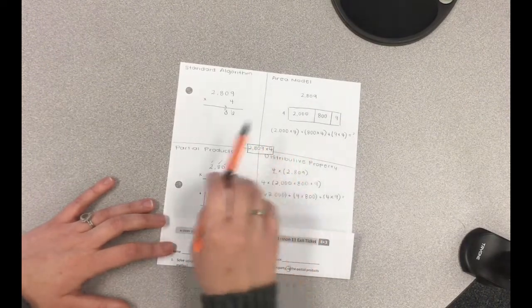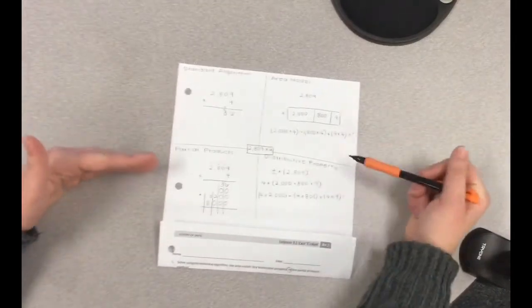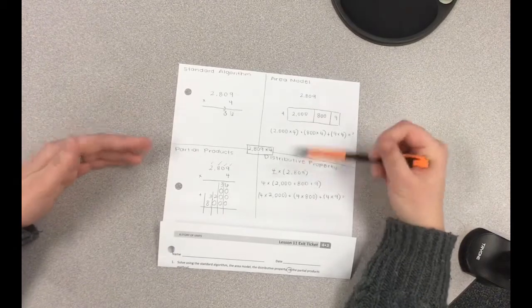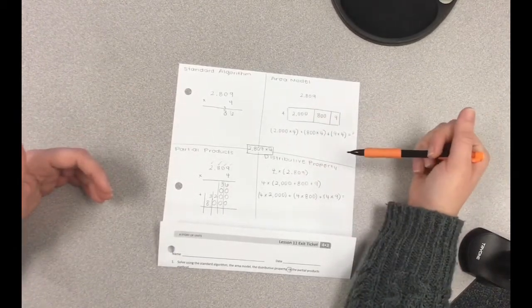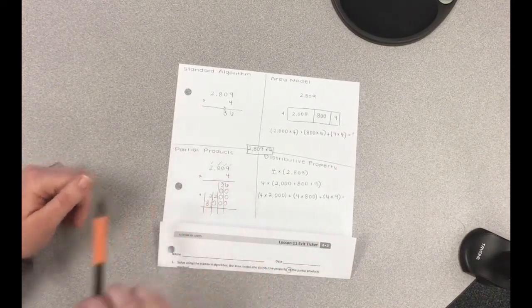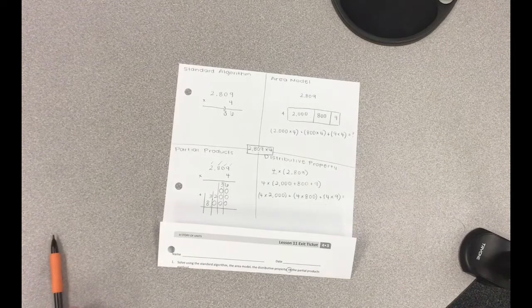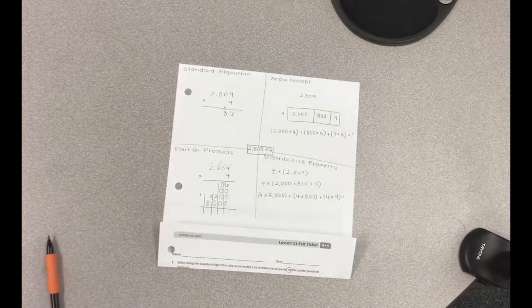On your own, decide which of these 4 methods you liked the most, and show me which one you are using to solve. In your work, I should be able to know by looking at what you're writing on your piece of paper which method you prefer using. If you're using area model, we should see that tape diagram. If we're doing partial products, I should see the standard algorithm set up, but separated into this addition problem. So take a moment to solve 1, and now let's look at problem 2.